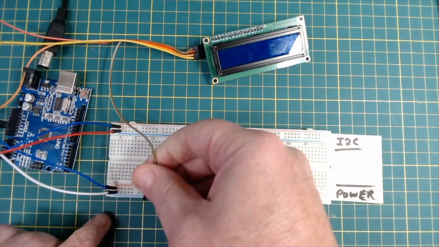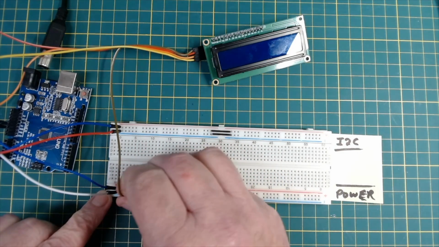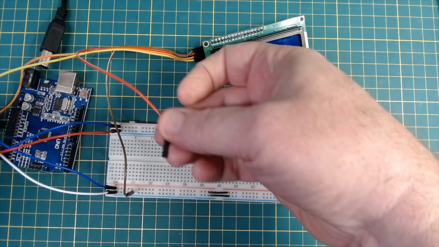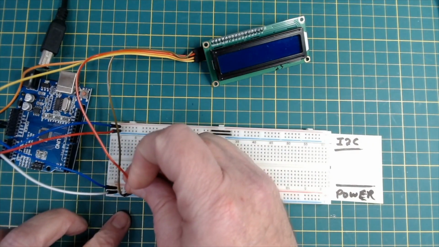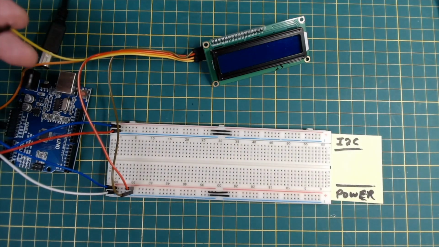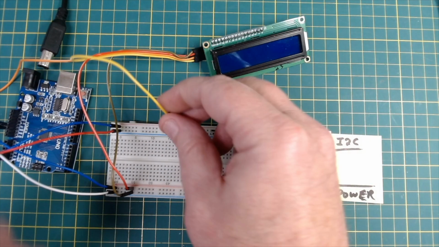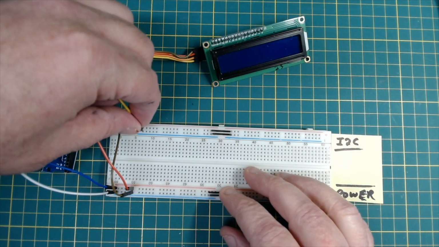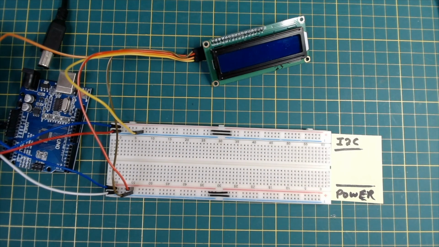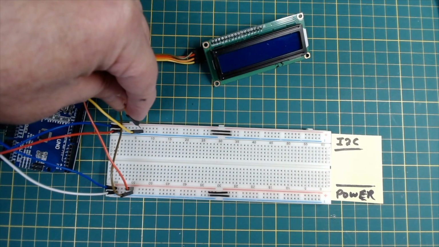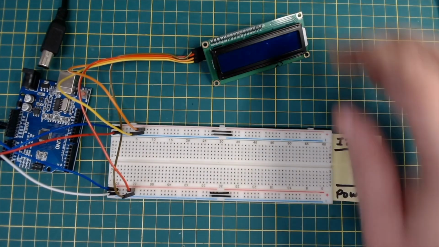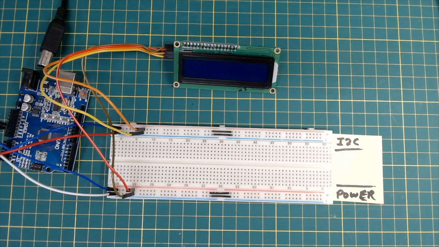So I have brown here going to ground, and then we have red going to VCC or positive, and then we have yellow going to SCL, which is minus on this rail, and then we have orange going to SDA, which is positive on this rail. Okay, hopefully y'all could see that well enough. Okay, so the connections are all made for that.